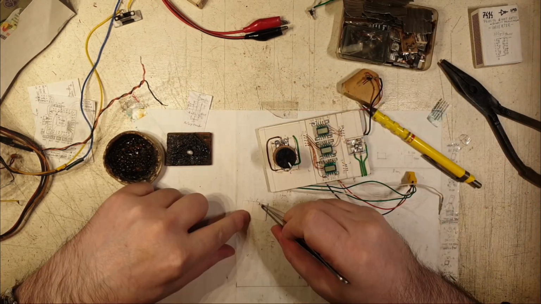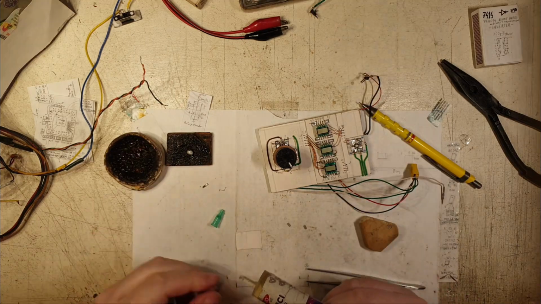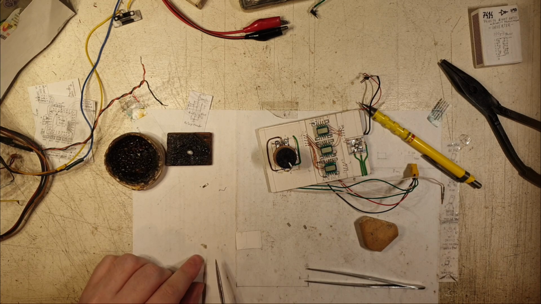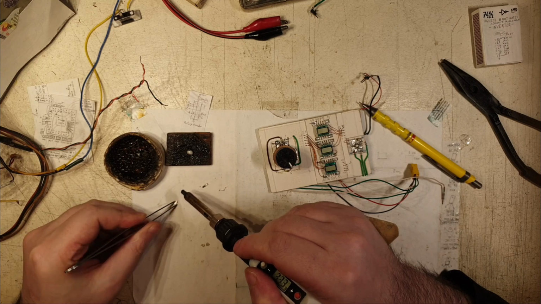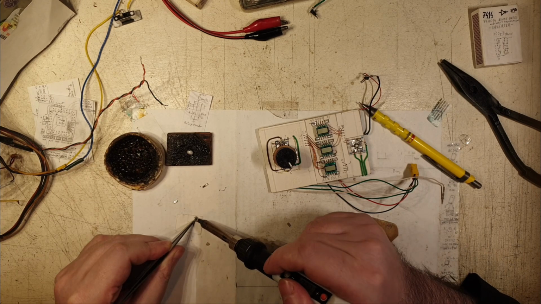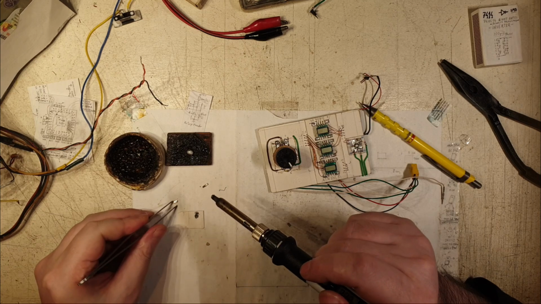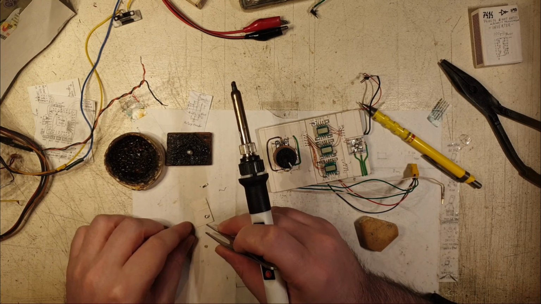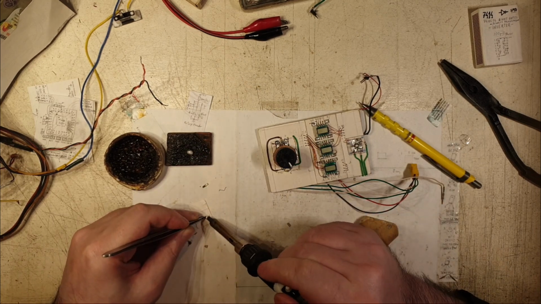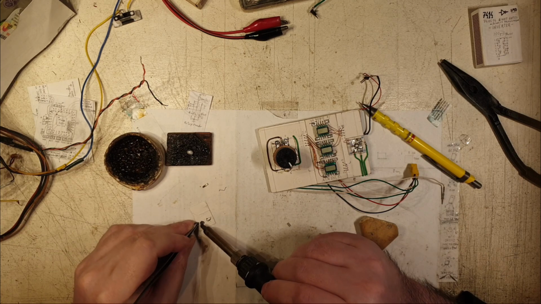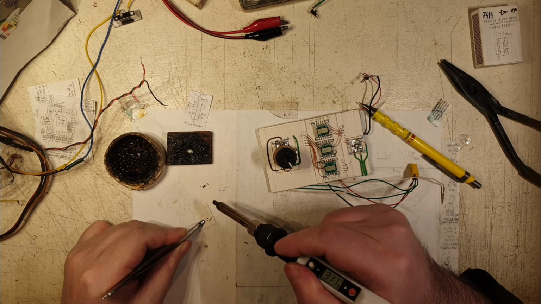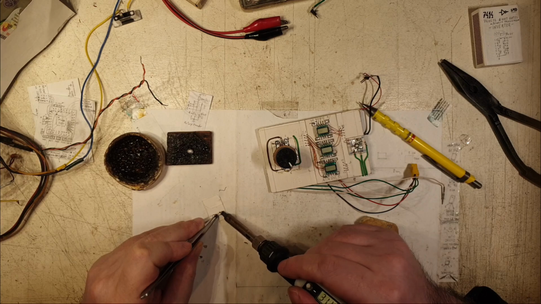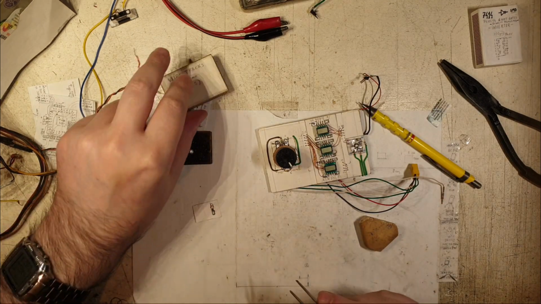I can make a tiny little board. Let's see.